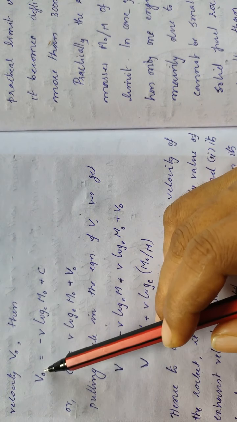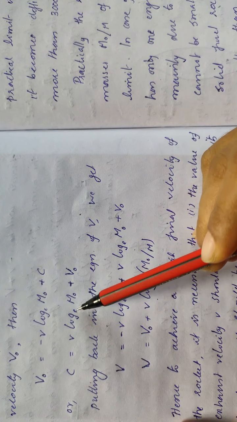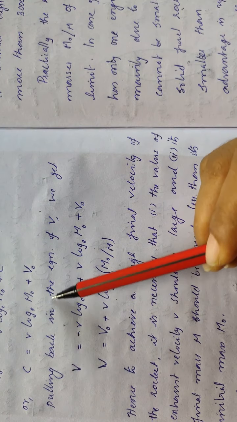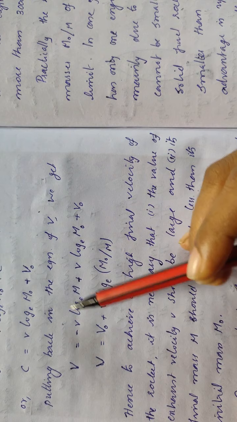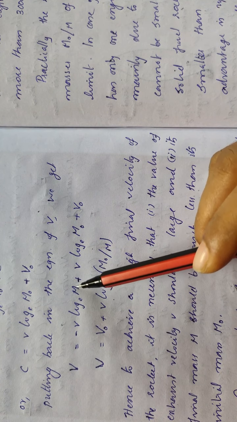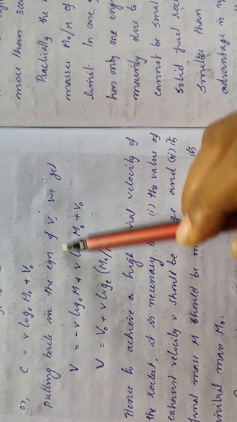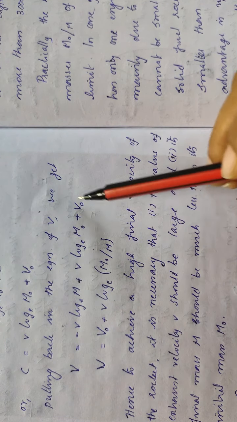So we can write C as V0 plus v log M0. Putting this constant of integration back into the equation of velocity, we will get V is equal to minus v log M plus the constant of integration, which is this value.